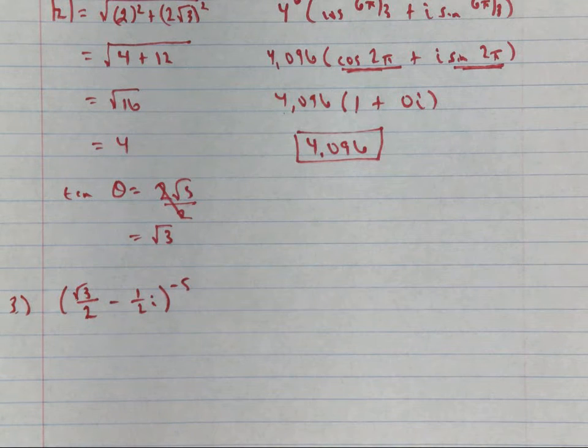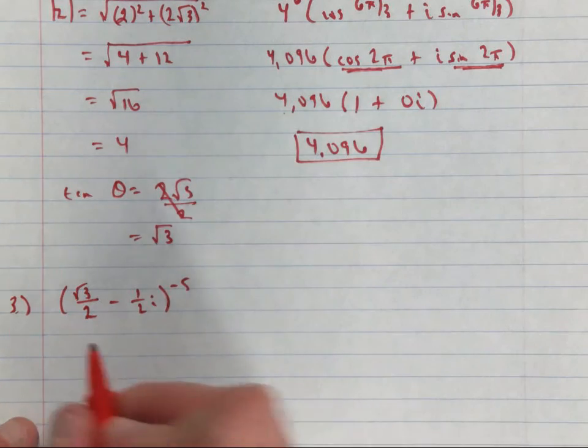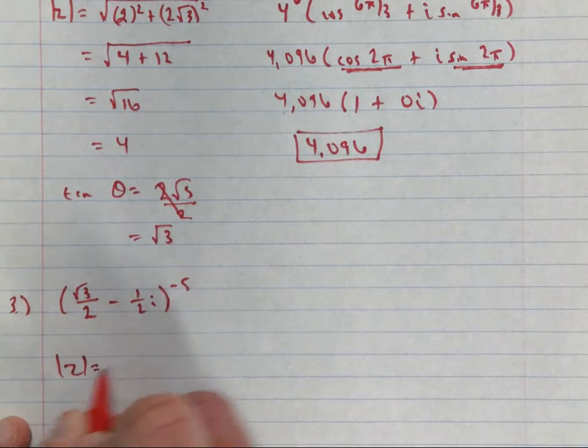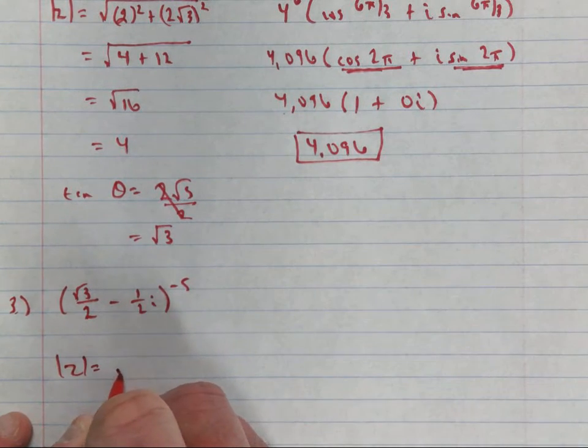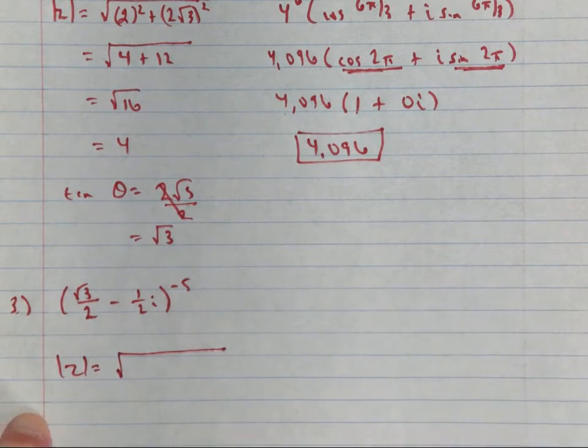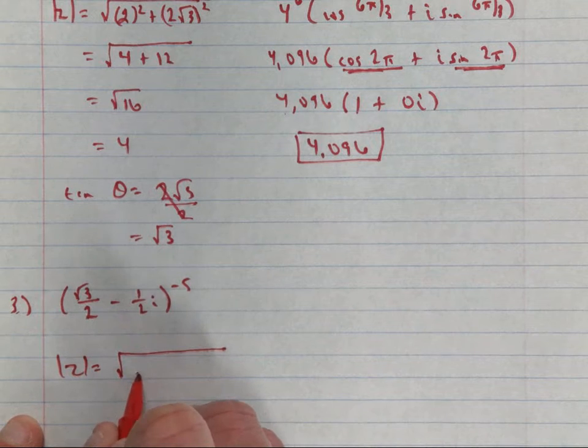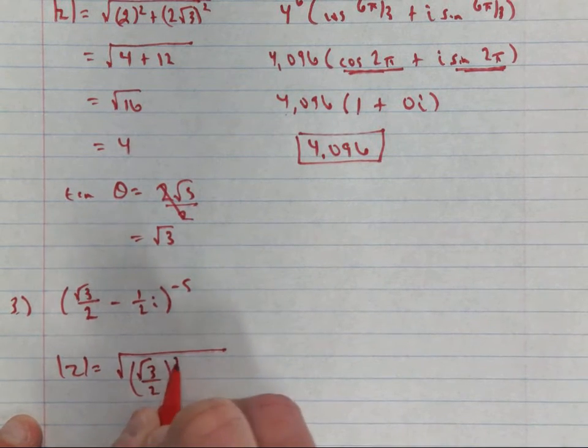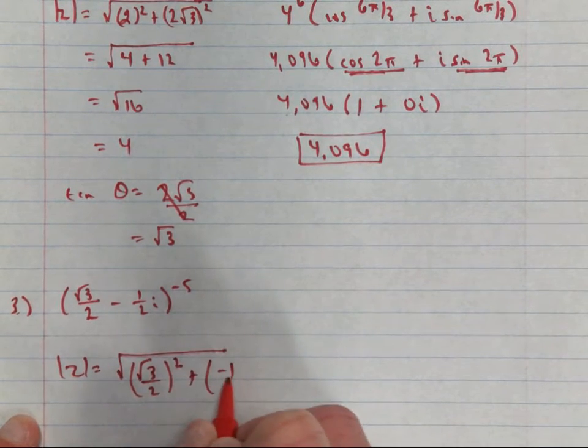Alright, so what's the first thing I'm going to do? Put this in what? Polar form. Alright, let's find the modulus. Your homework tonight's only 2 of these because we're going to spend some more time on it. It's really what we did yesterday, okay? Alright, so I'm going to go square root of 3 over 2 squared plus negative 1/2 squared.